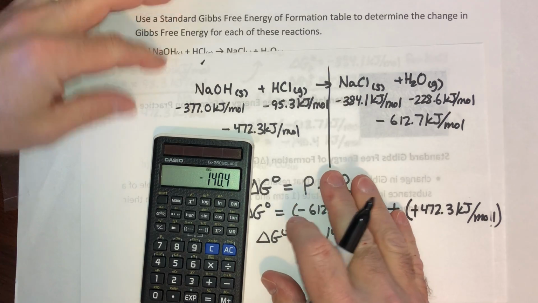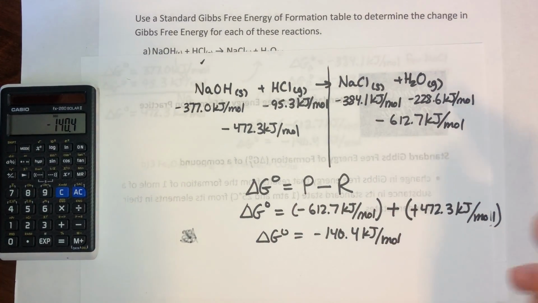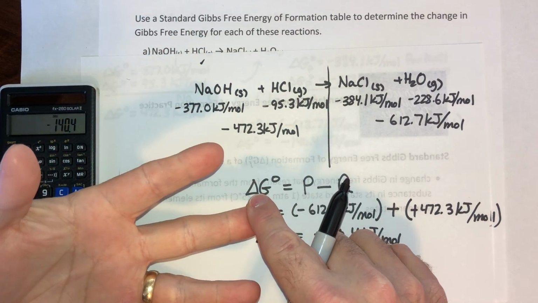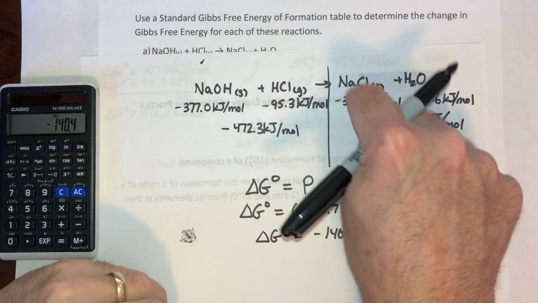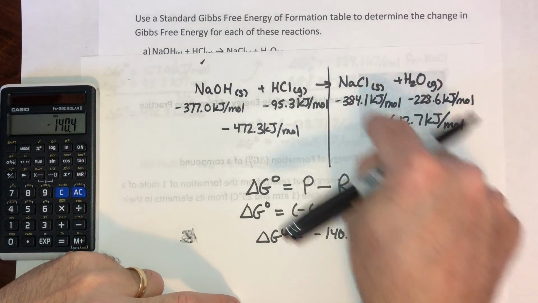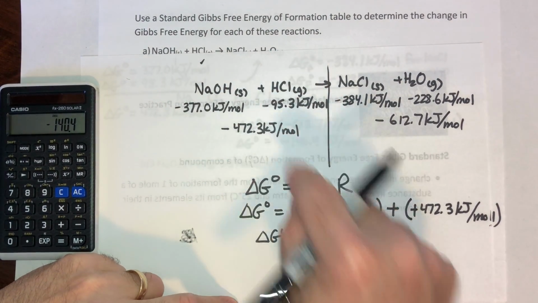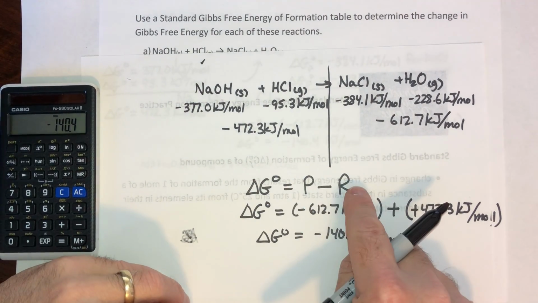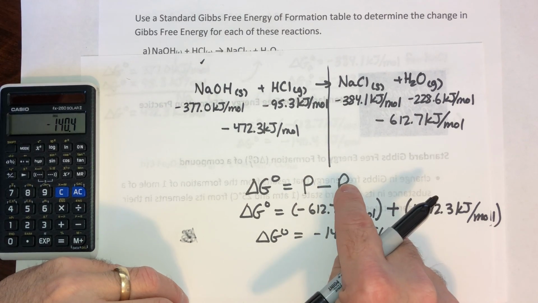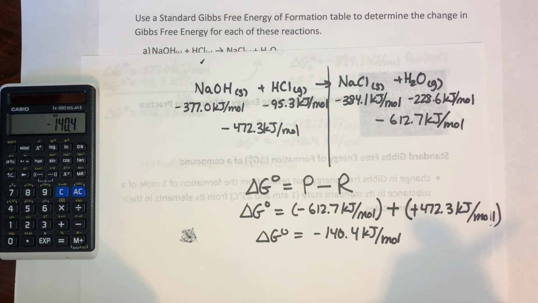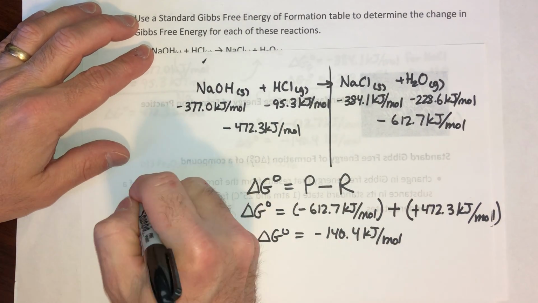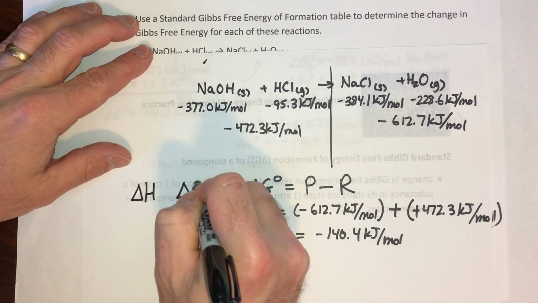This is based on that, but there's less worrying about what's actually happening, and it's more of a step 1, step 2, step 3. Right? Step 1, write down the values as you see them from the table. Step 2, add up the products, add up the reactants. Step 3, put them in this little formula. The change in Gibbs Free Energy is the products minus the reactants, and that'll get you where you want to be. Okay?